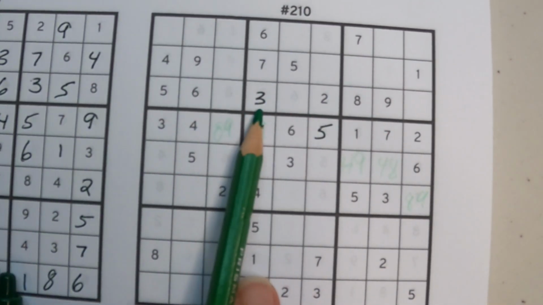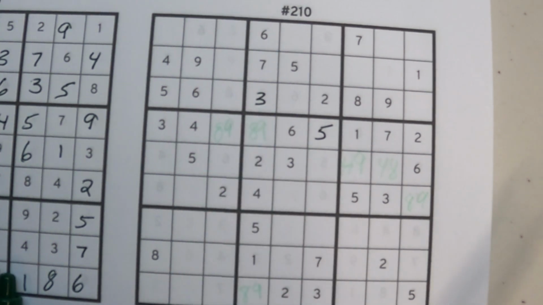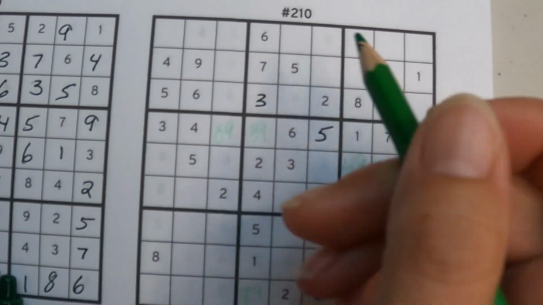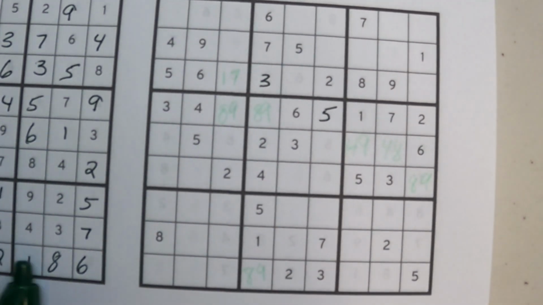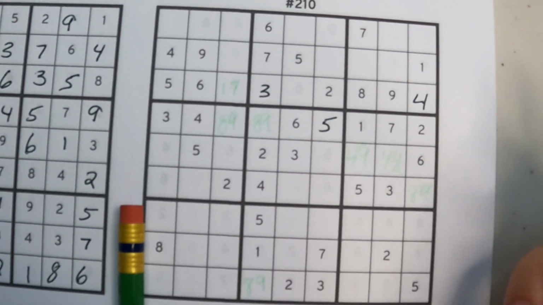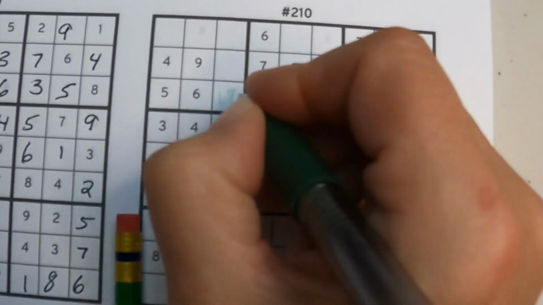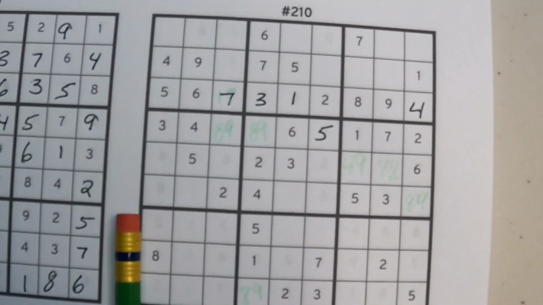If we look at this row, it looks like we're missing 1, 4, and 7. We've got a 4 here, so 1, 7. 1 and 7 here, so this is our 4. We've got a 7 here, so 1, 7.